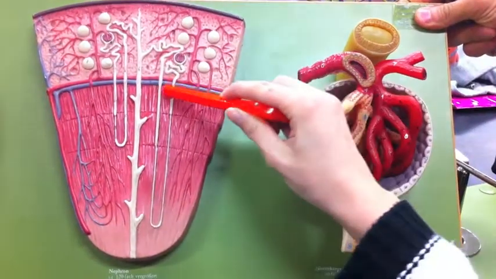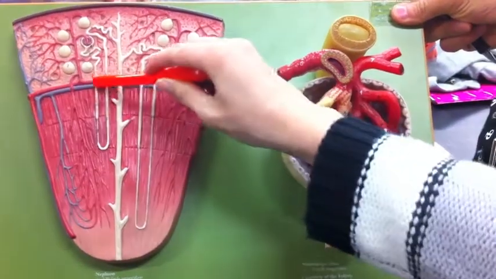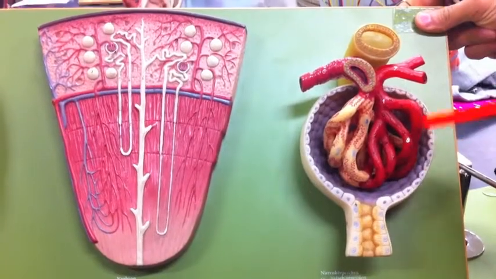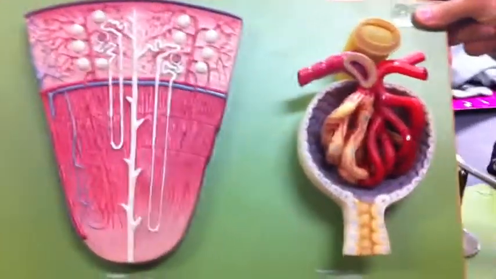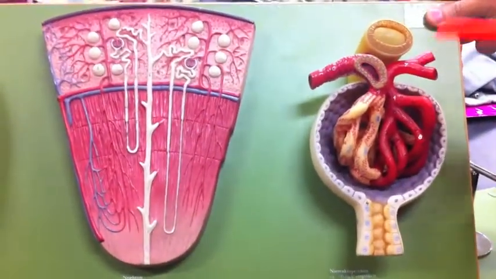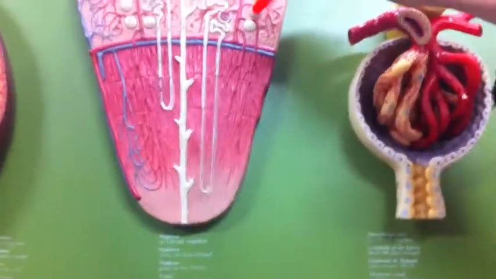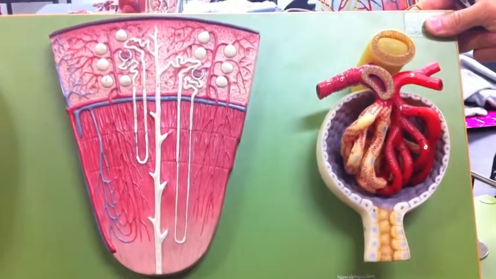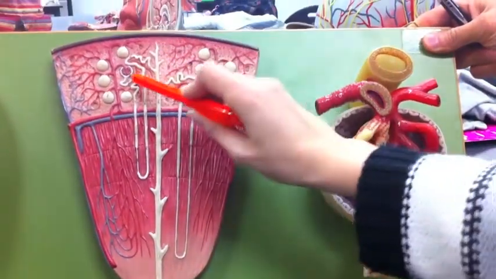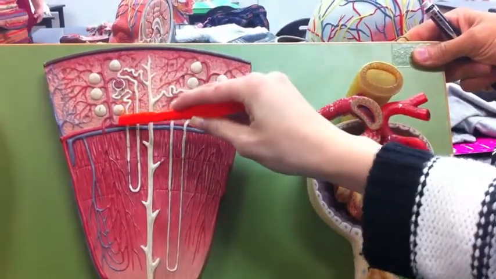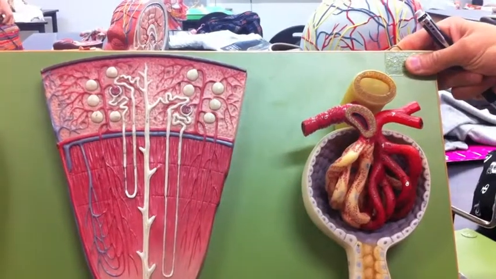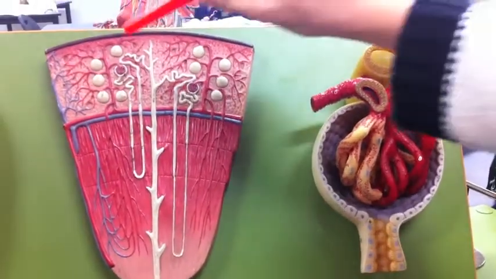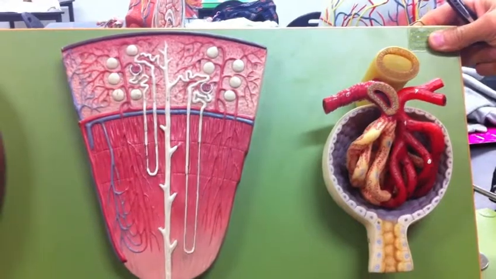Juxtamedullary nephron, cortical nephrons, afferent arteriole, glomerulus, efferent arteriole, Bowman's capsule, podocytes, proximal convoluted tubule, descending loop of Henle, ascending loop of Henle, distal convoluted tubule, collecting duct.